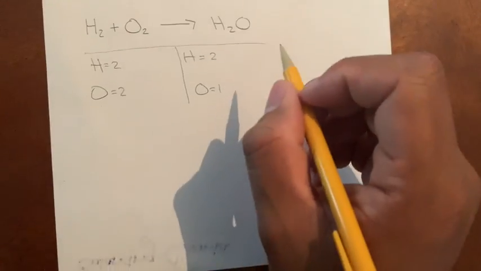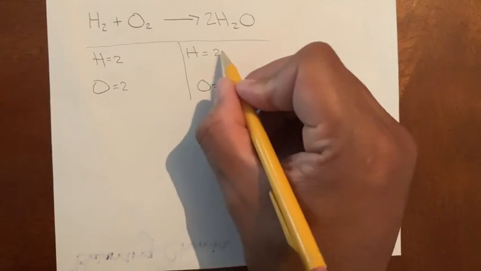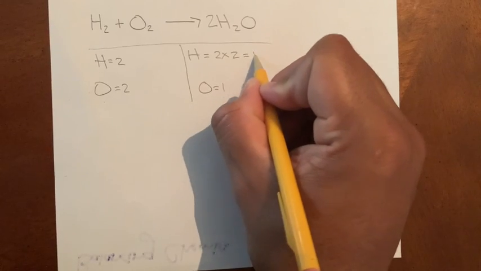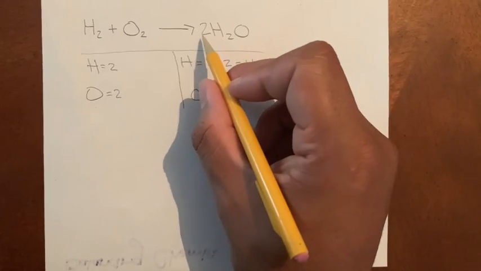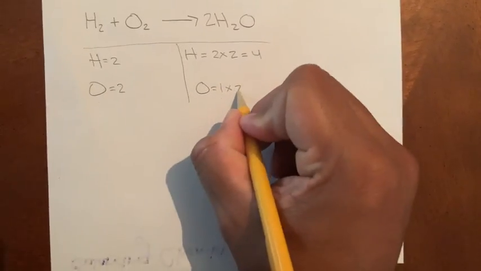So we can plug in a 2 here, and we would have to multiply this by a 2, which gives us a 4, and that 2 will turn that oxygen into the 2 that we need for this side.